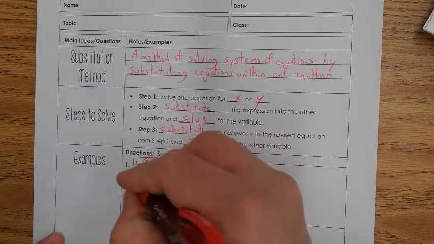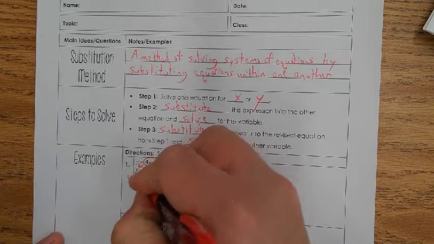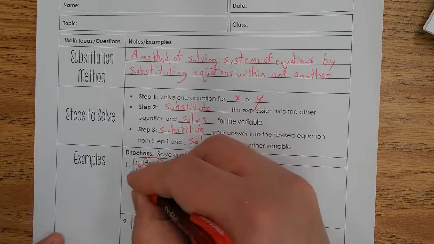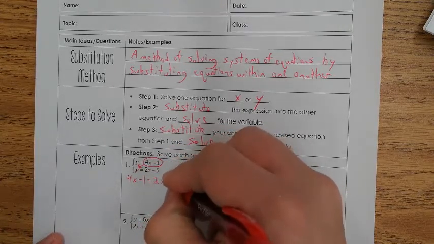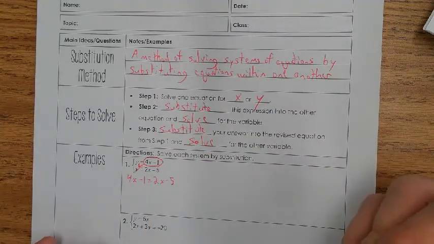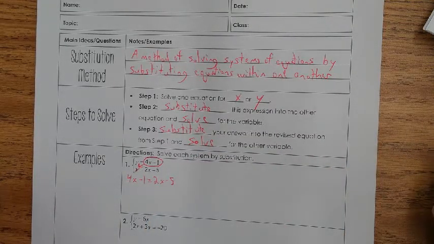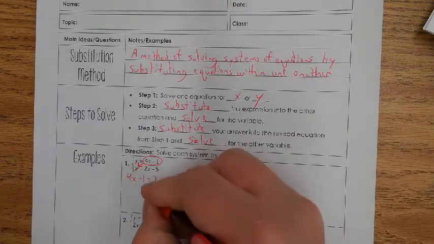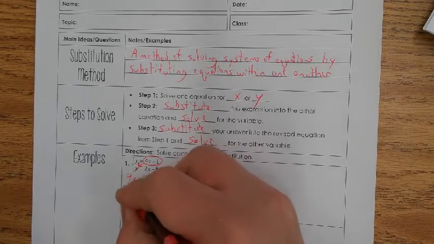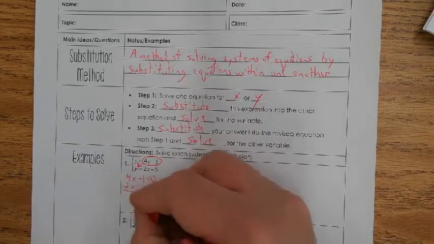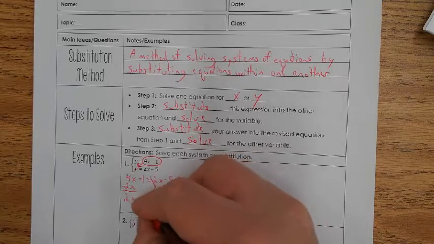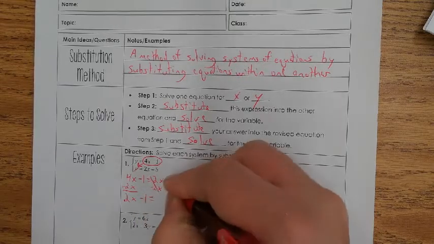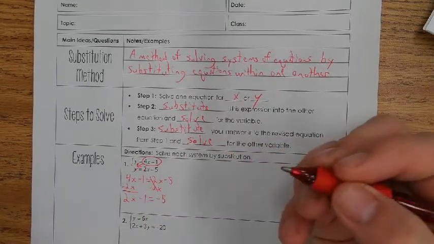So to work this out, I'm going to put 4x minus 1 instead of that y in y equals 2x minus 5. And then we just have a multi-step equation at that point. Now we're going to subtract 2x on both sides. 4x minus 2x is 2x, minus 1 equals negative 5.